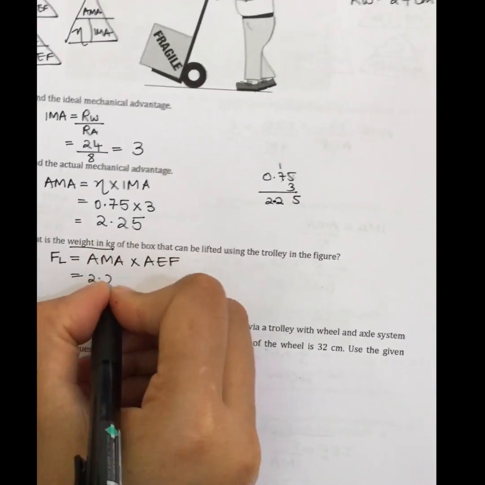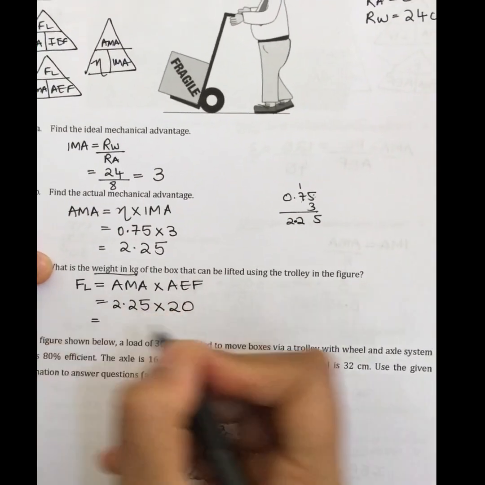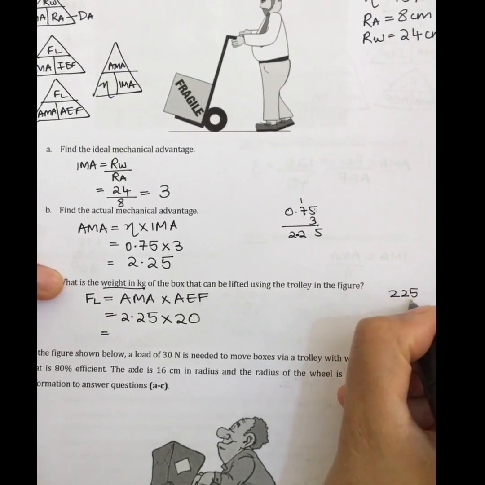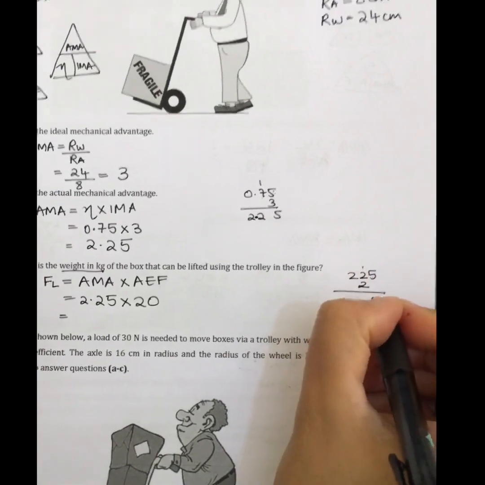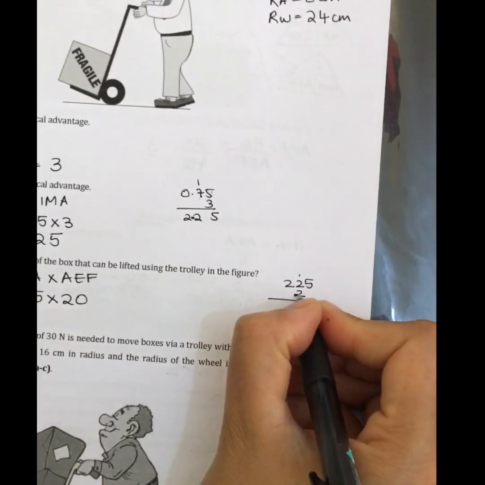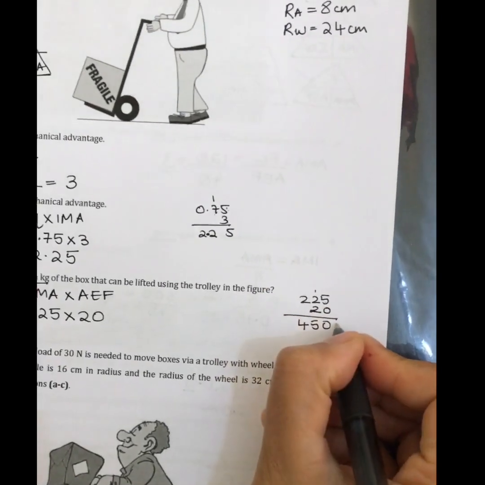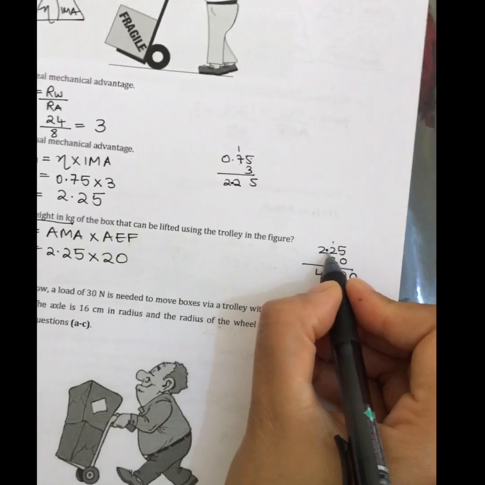AMA is 2.25. Actual effort force is 20. So 2.25 times 2. 2 5s are 10. 2 2s are 4 plus 1, 5. 2 2s are 4. And remember this was 20, so I must add a 0 here. And this was 2.25.